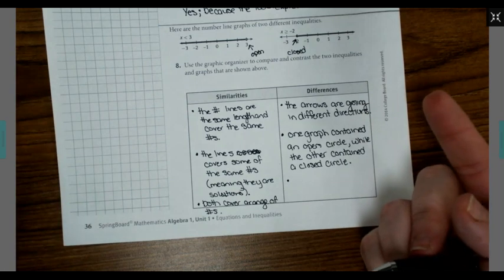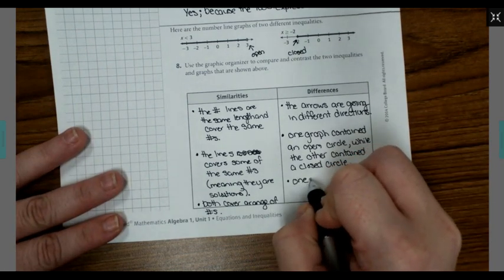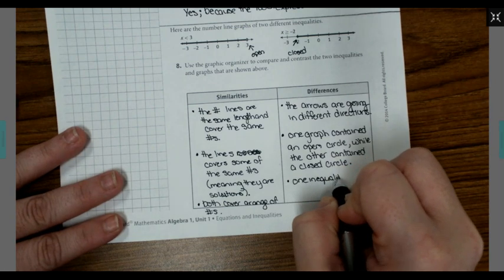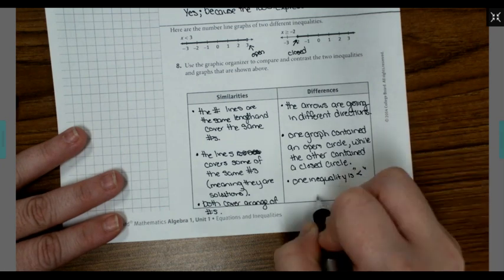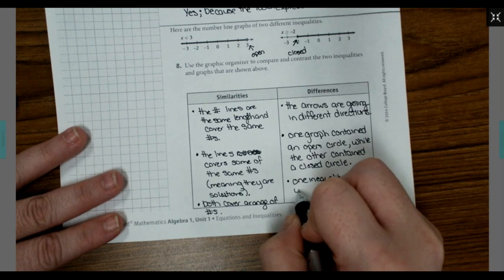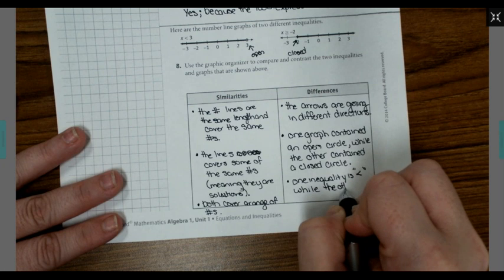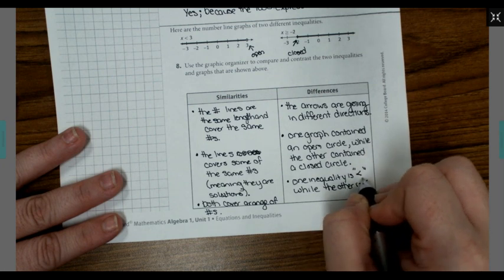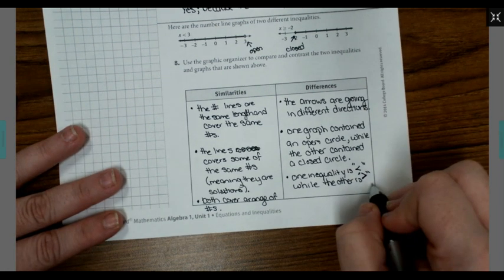If I'm looking at the inequalities, one inequality is less than, while the other is greater than.